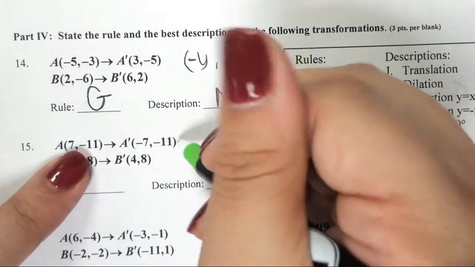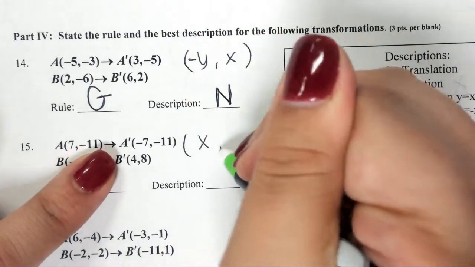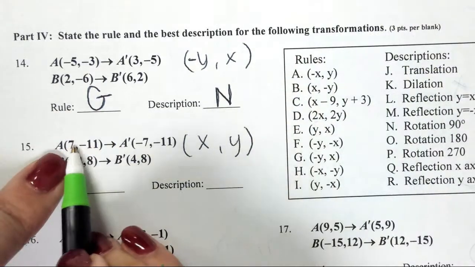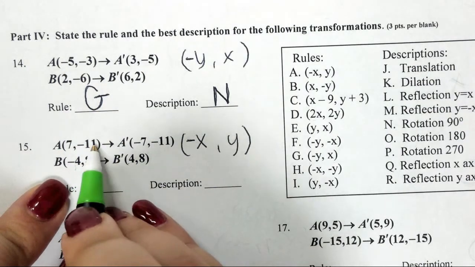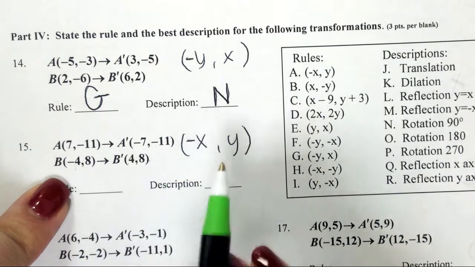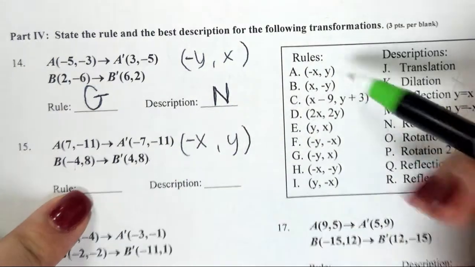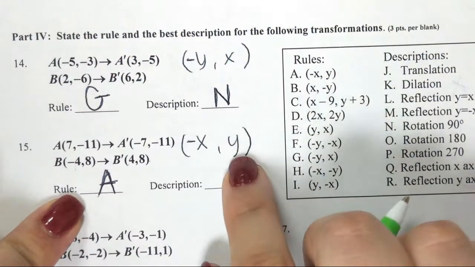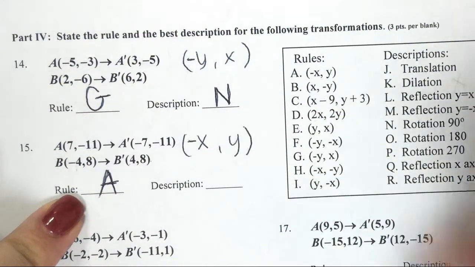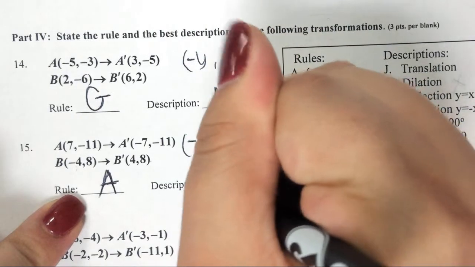Right here, if I'm looking, x and y stay in the same spot, but my x becomes negative, or it changes signs. My y still stays the same. So if I have -xy, that is A, and -xy is reflecting across the y-axis, which is R.